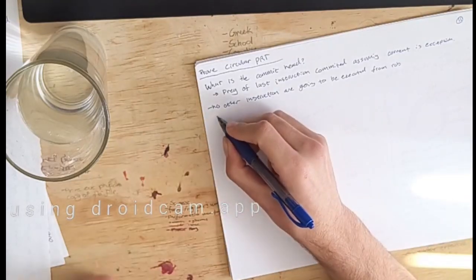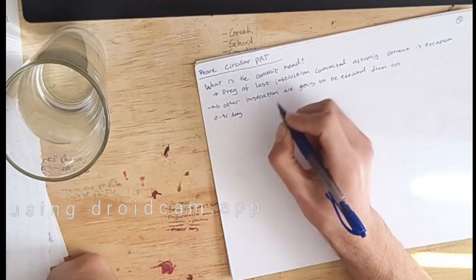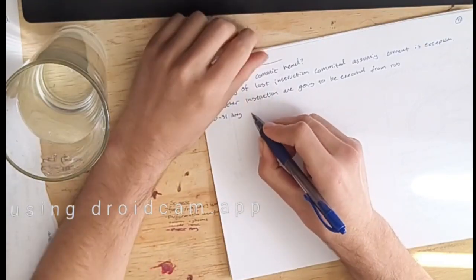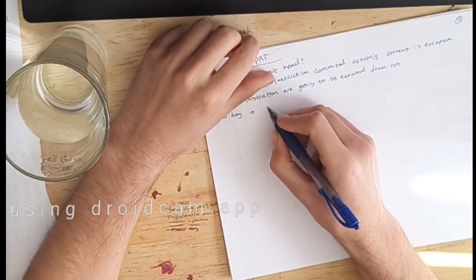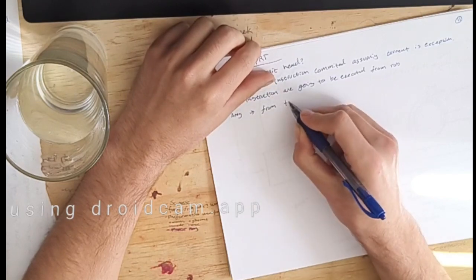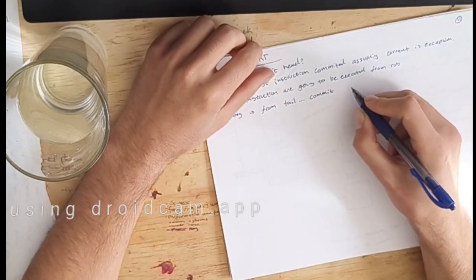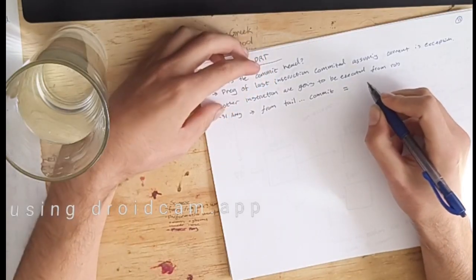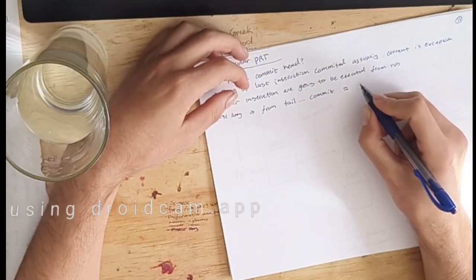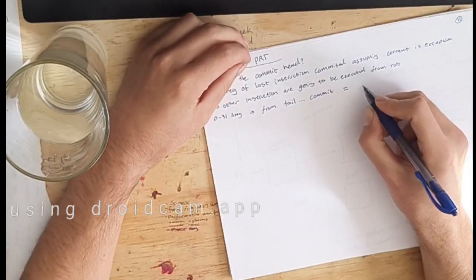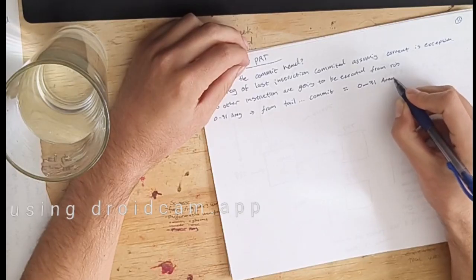Okay, so we have 0 to 31 as our architectural registers, right? We need to prove that from tail to commit is equal to these 0 to 31 architectural registers.